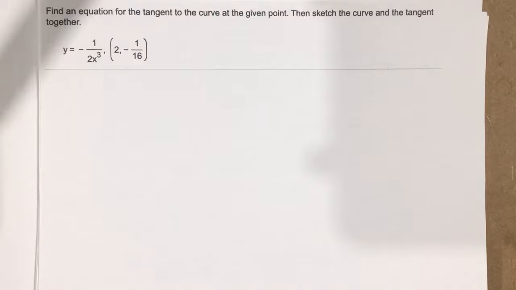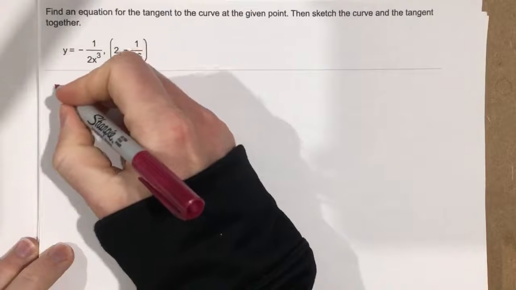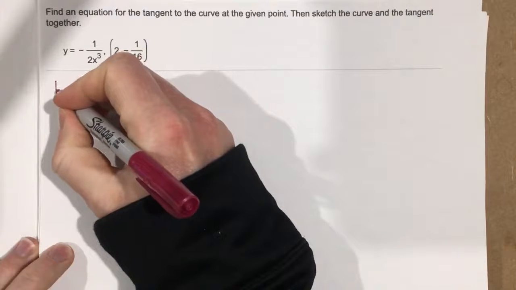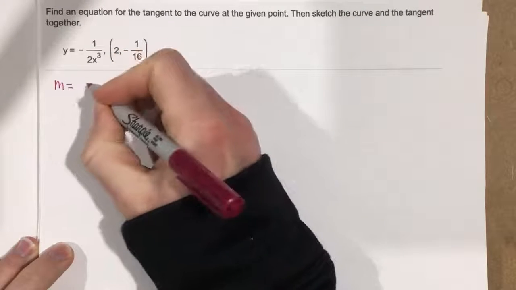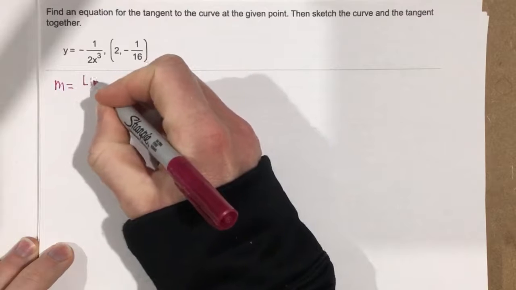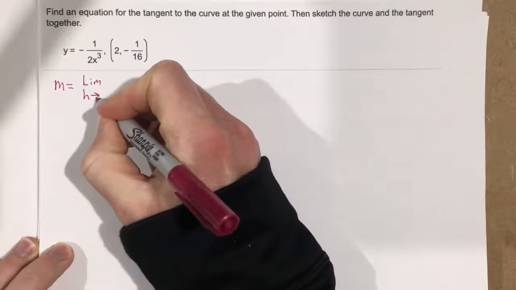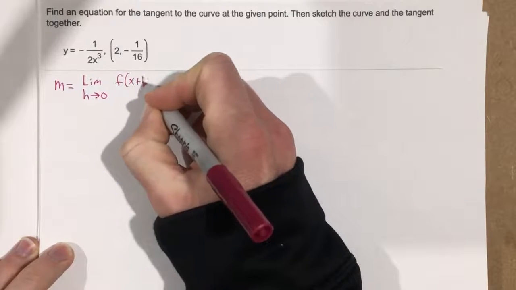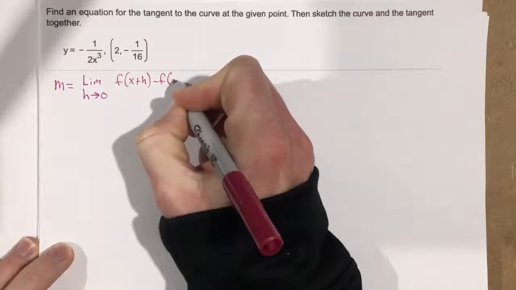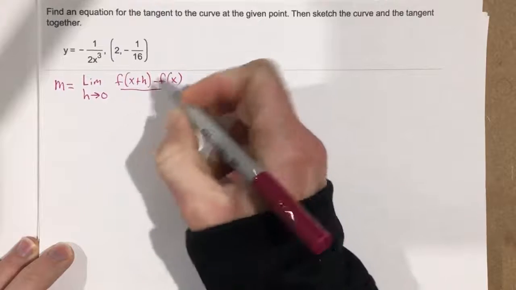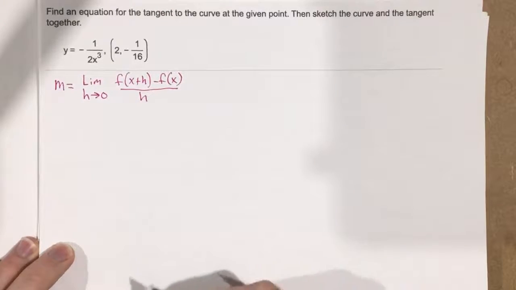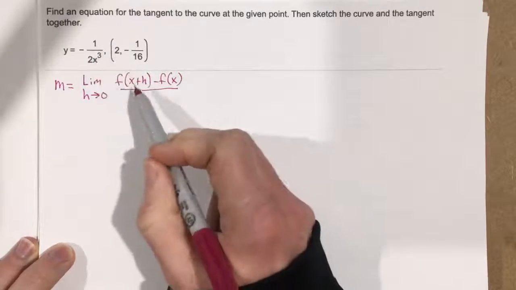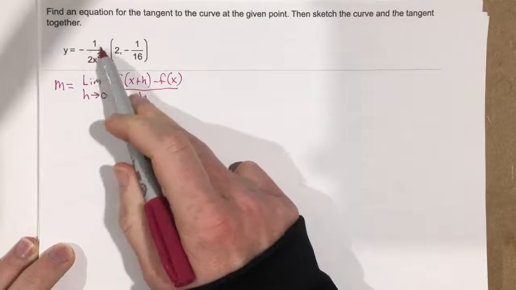So we're going to start by saying that the slope is going to equal the limit as h approaches 0 of f of x plus h minus f of x all over h. And then we're going to start plugging in x plus h into this formula.